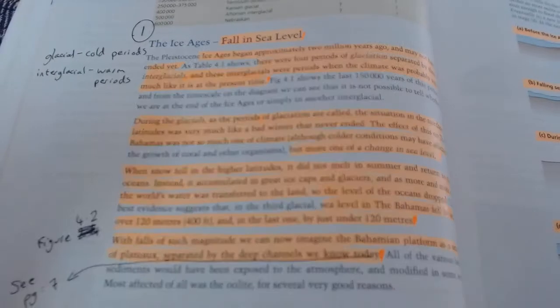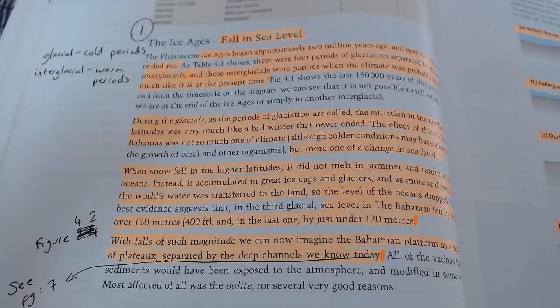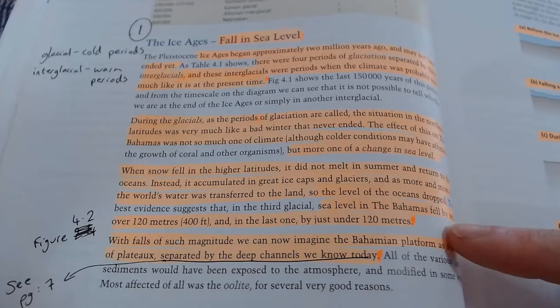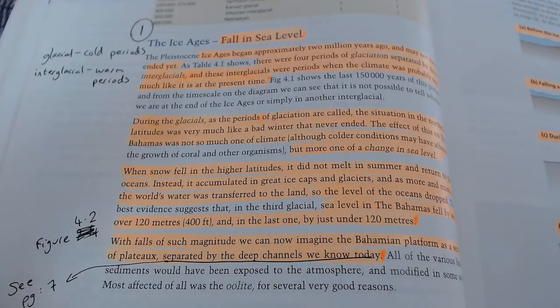This interrupted or disrupted the natural water cycle, which meant that there was less water getting back to the oceans, and hence the ocean levels then fell. So sea level in the Bahamas fell by well over 120 meters. Again, that's a huge amount.